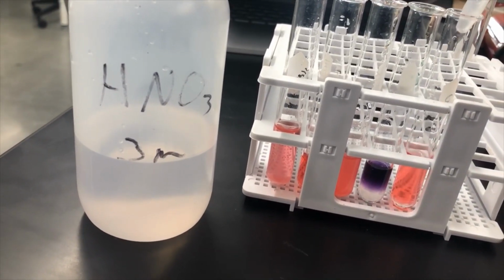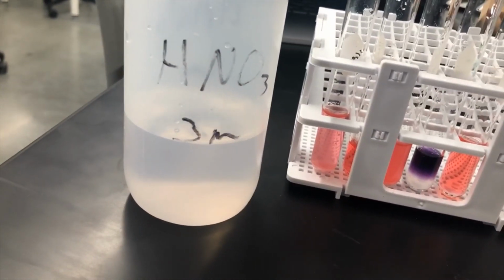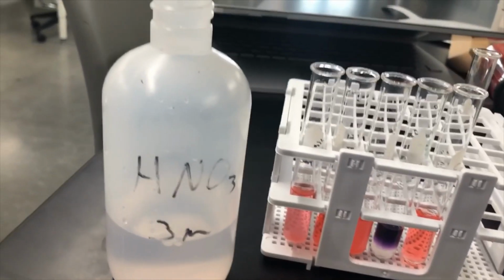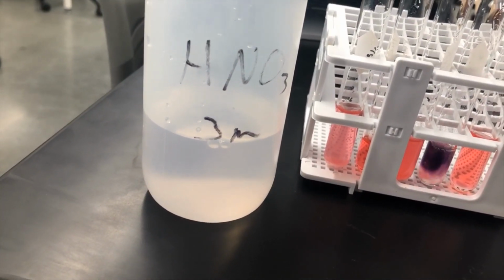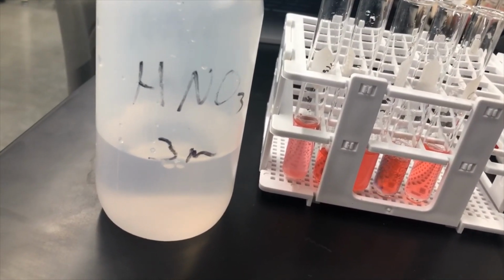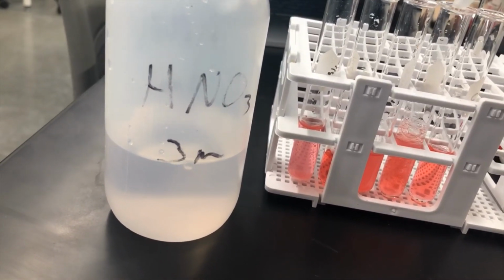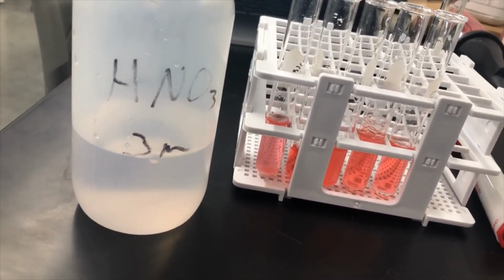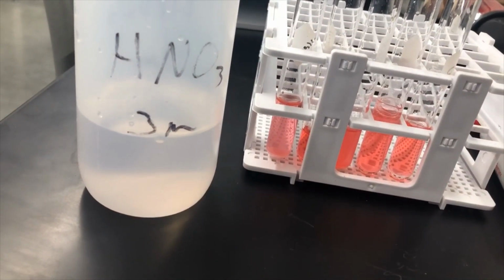Red, no fizzing. And now let's take a look at sodium carbonate. As you can see, it's fizzing way more than the barium carbonate. And that's because all of its ions are in solution, whereas barium carbonate just had some of them.